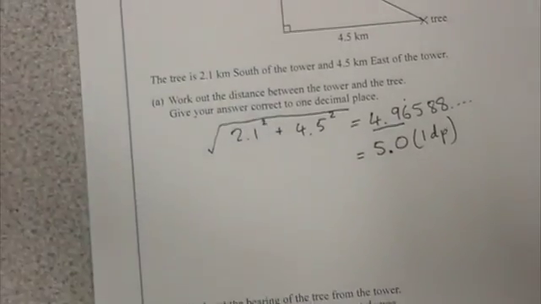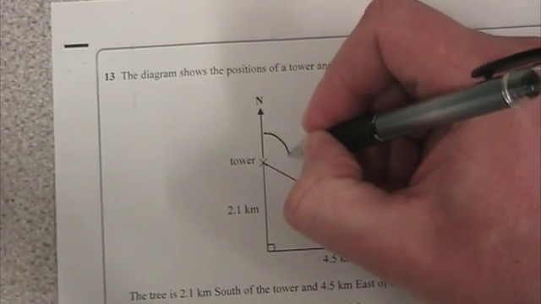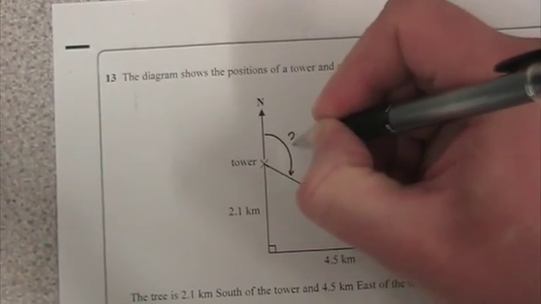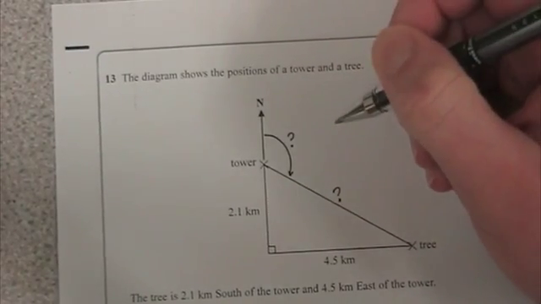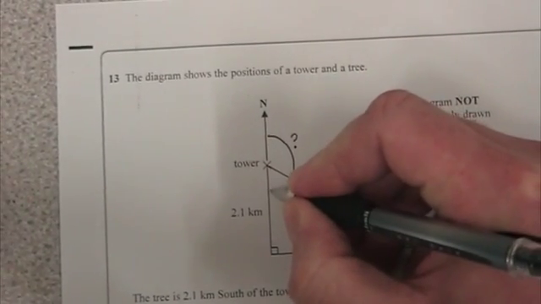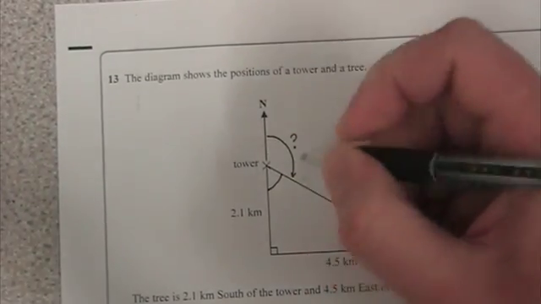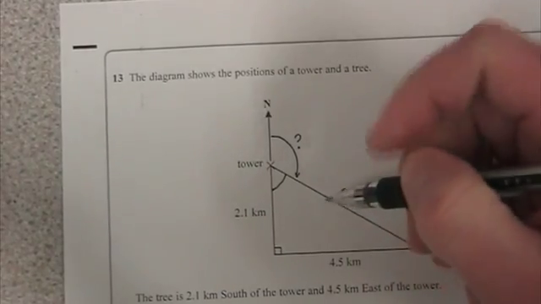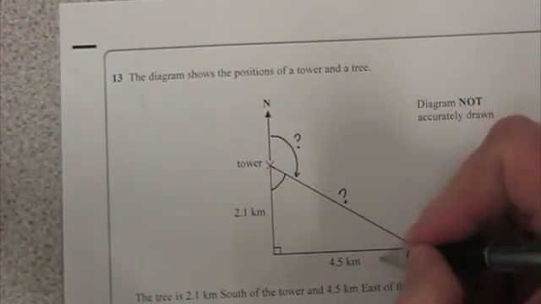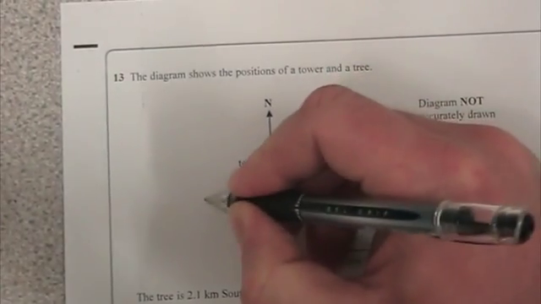Now, for part B, it wants us to give the bearing of the tree from the tower. So, in order to do that, I need to know what angle this here is. But there's no easy way to find that out, except that I could find this inside angle here first, and then take it away from 180 to get this one. And the reason why I can do that is because of trigonometry. So I'm going to use trigonometry based on this angle. This is the opposite, this is the hypotenuse, this is the adjacent.